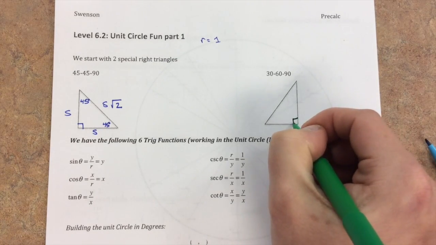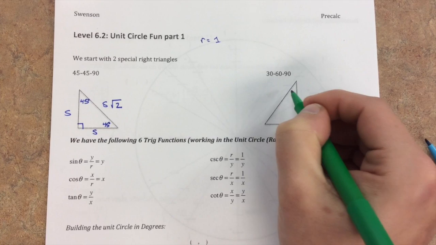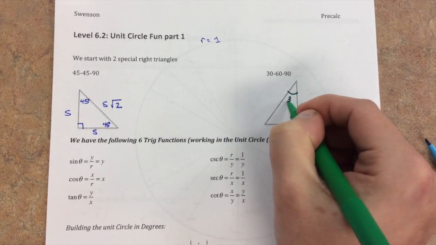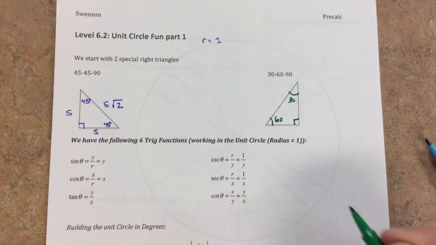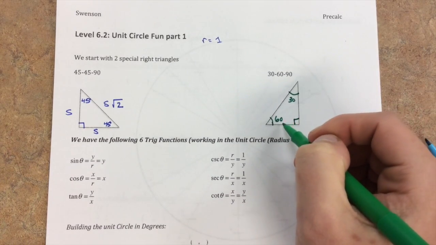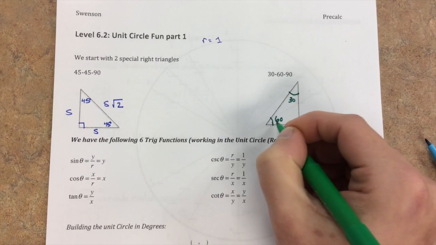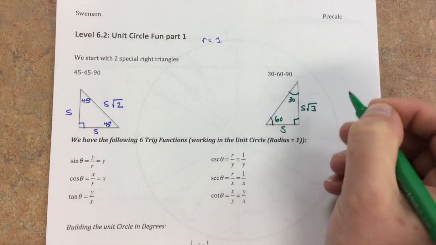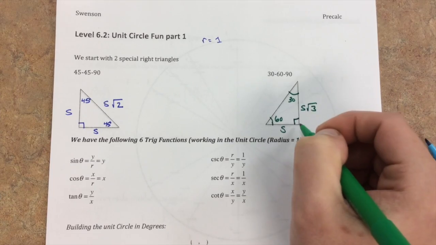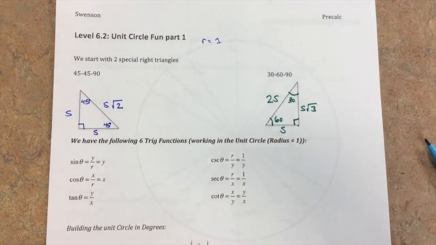The second kind of right triangle we have is a 30, 60, 90 triangle. We're going to call this angle up here 30. We're going to call this angle 60, and that's our 90. The side always opposite 30 is the side length. The side always opposite 60 degrees is side times the square root of 3. And the side opposite the right angle is 2 times the side.